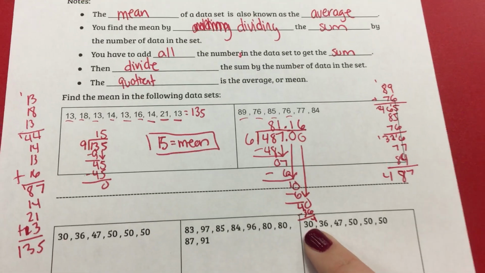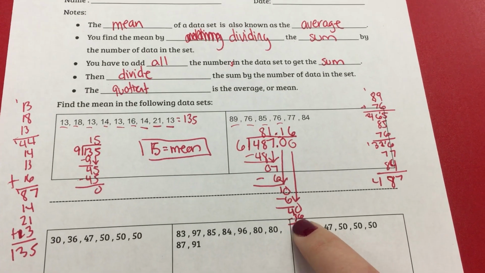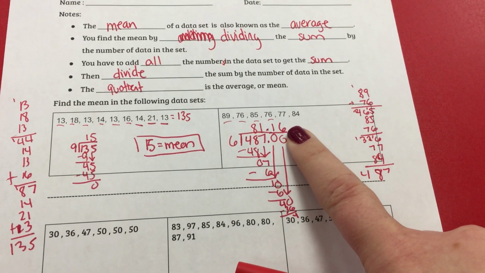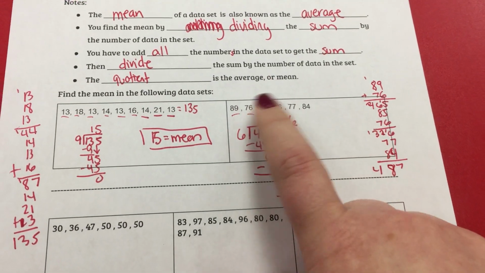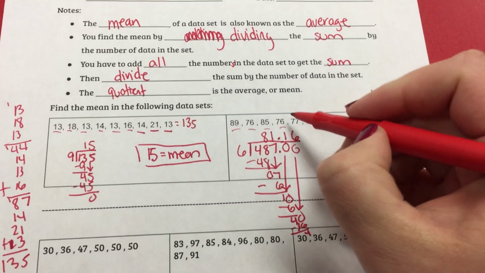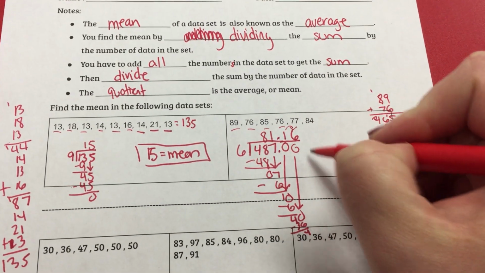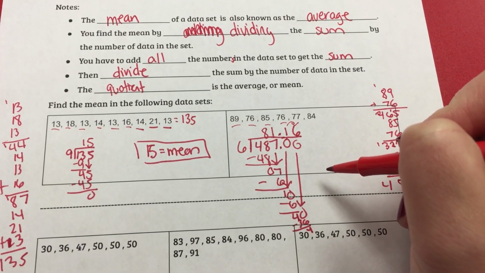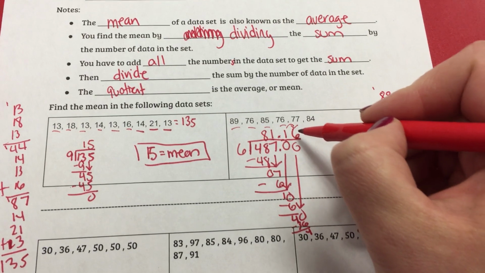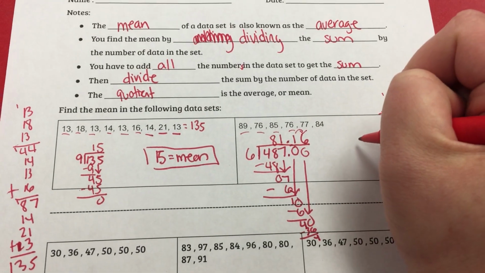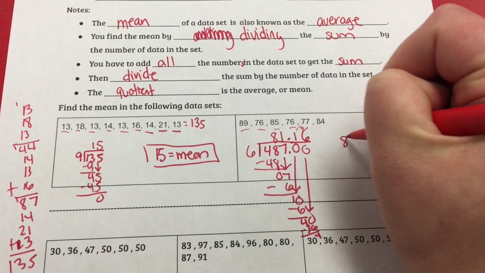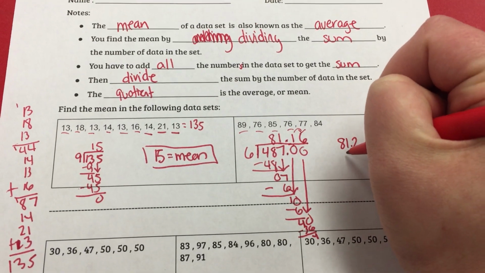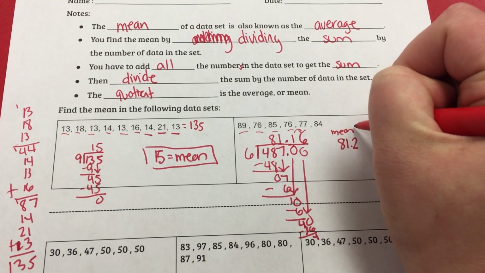I actually could keep going, but I'm going to tell you right now, you're going to notice I keep getting 4. I'm going to have a repeating decimal here, and I don't need to keep going because I'm rounding to the nearest tenth, which means I only need to know the number next to it to figure out if I'm rounding up or staying the same. Since this is a 6, the 6 is going to tell the 1 to round up. So I'm going to end up with 81.2 for my mean.